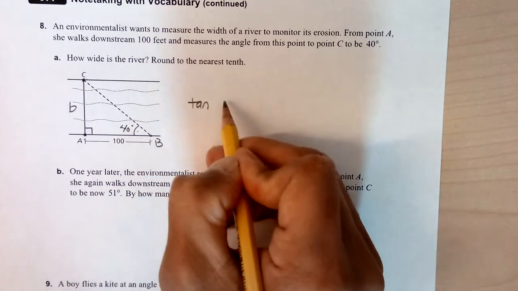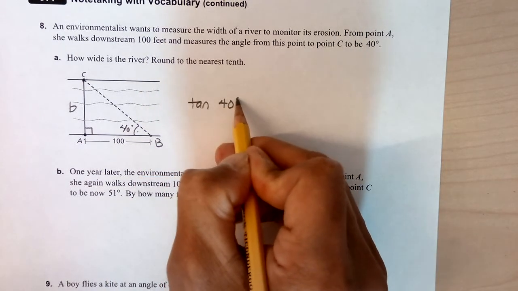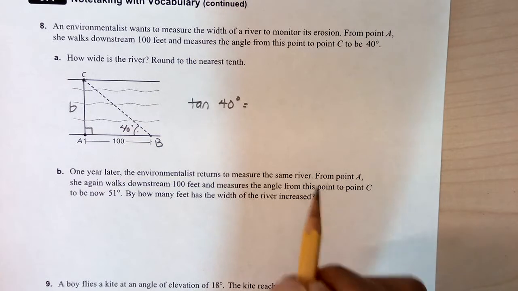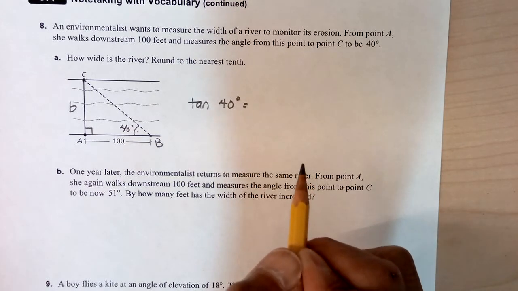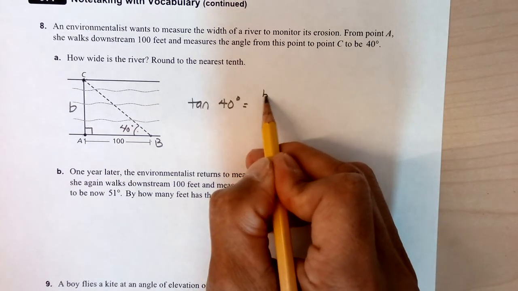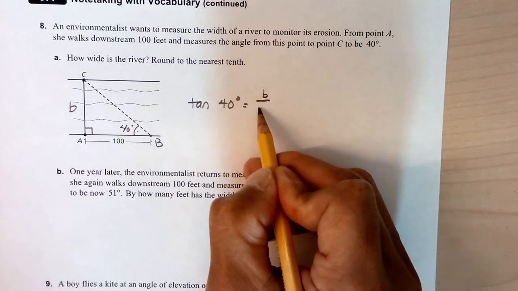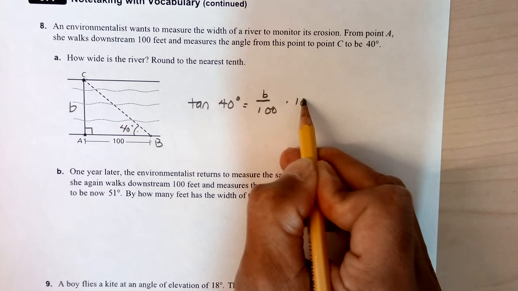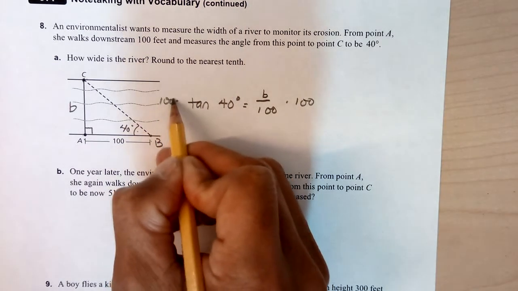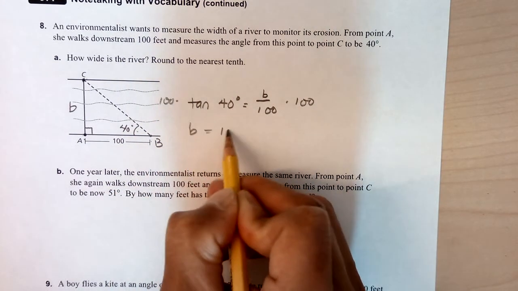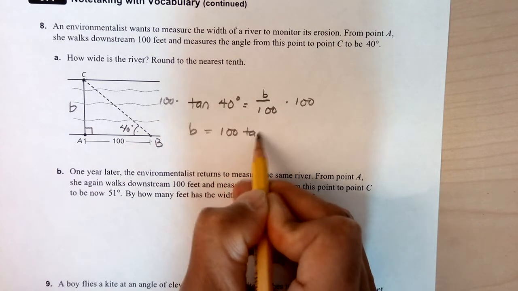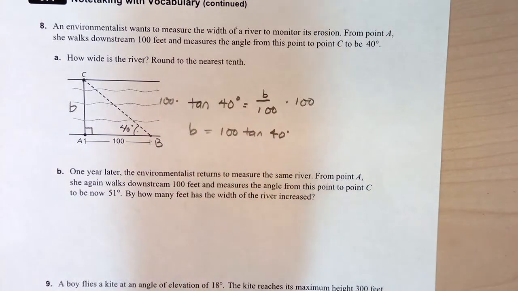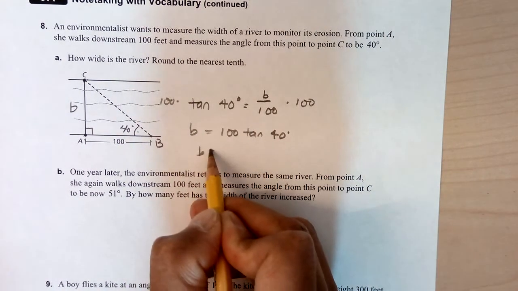The tangent of the acute angle of a right triangle, 40 degrees, is equal to the side opposite the 40-degree angle, in this case that's side b, over the leg adjacent, so that's 100. And then if I solve this for b, you can multiply each side by 100, and then b is equal to 100 times the tangent of 40 degrees. Use your calculator in order to evaluate that.